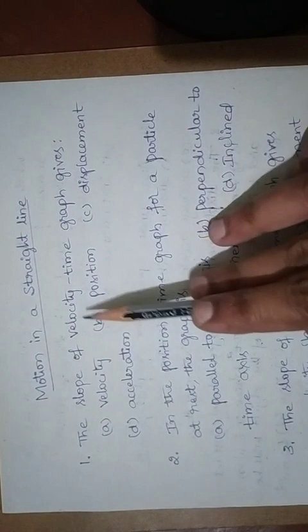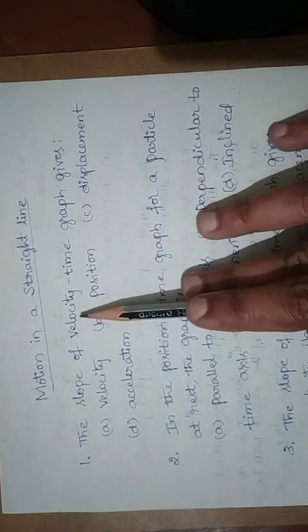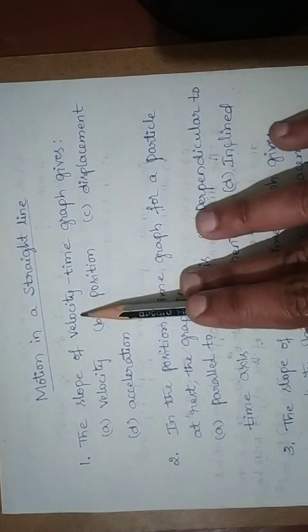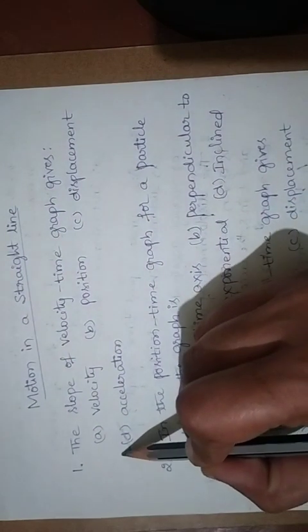Slope means, first of all, it's a ratio of y-axis to the x-axis. A v-t graph gives velocity along the y-axis and time along the x-axis. Hence, v divided by t, the velocity versus time graph, gives acceleration. The ratio of velocity to time is called acceleration, or rate of change of velocity is called acceleration. Hence, the slope of the v-t graph gives acceleration. Option D is the right answer.